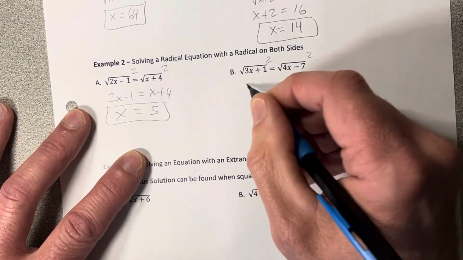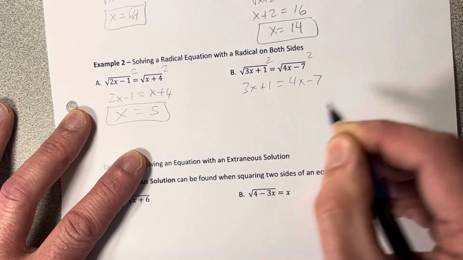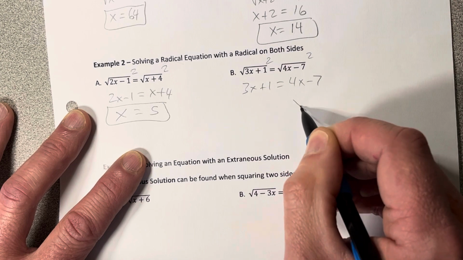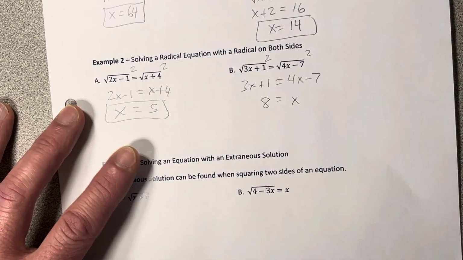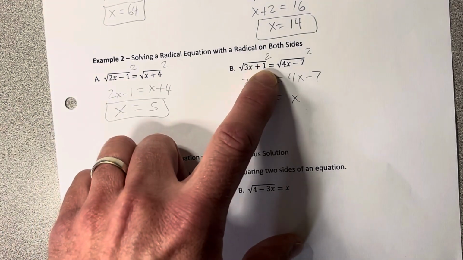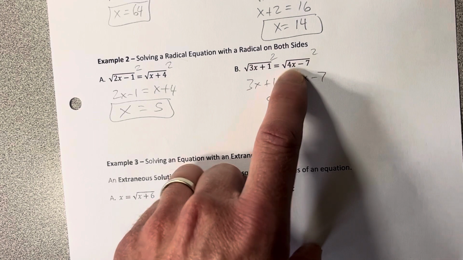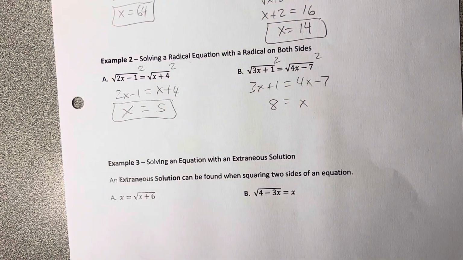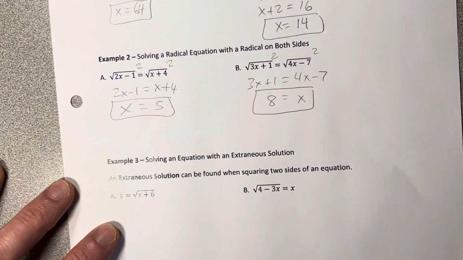No big deal here. And yeah, I get 8. 24 plus 1 is 25. Square root of 25 is 5. 8 times 4 is 32. 32 minus 7 is 25. Square root of 25 is 5. So it totally works on both sides there.